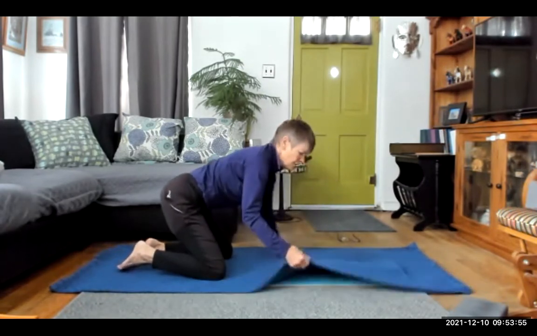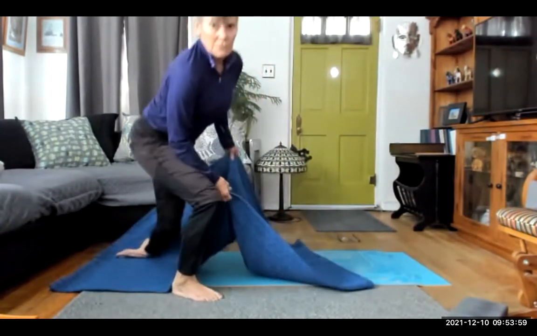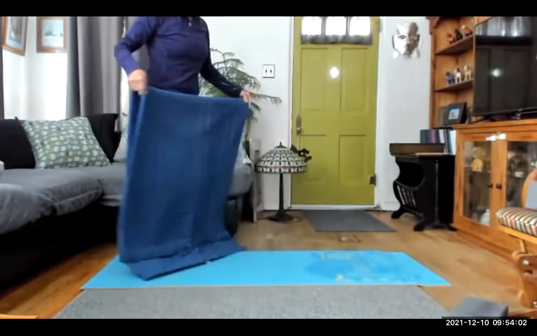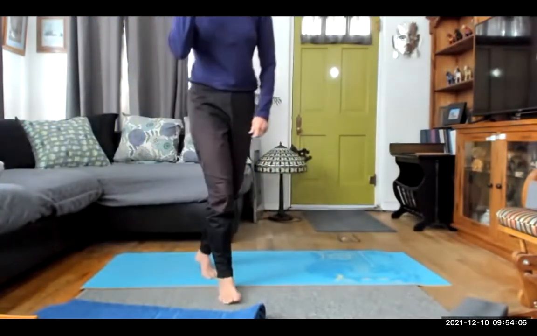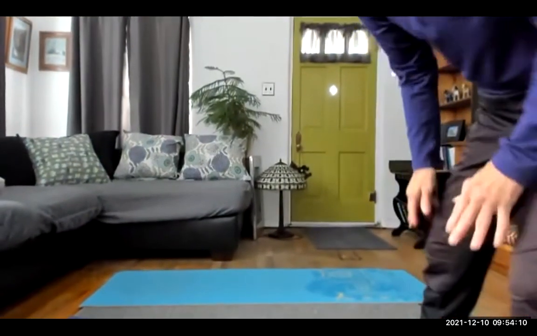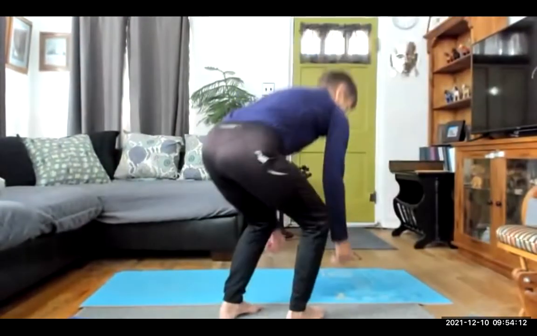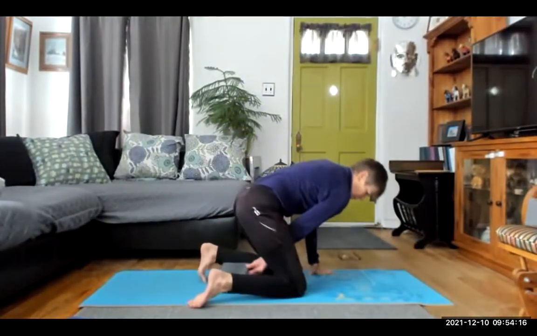Then from here, I'm just going to fold up my blanket and move it off to the side. If you have the ability to sit in Virasana, hero's pose on a block, that would be the easiest way to do what we're going to do next.